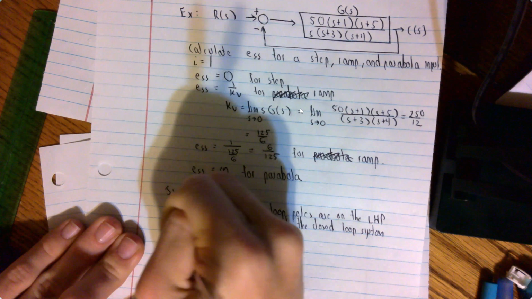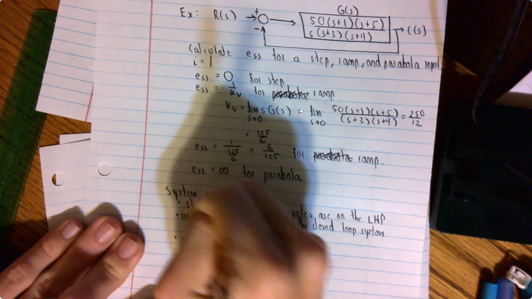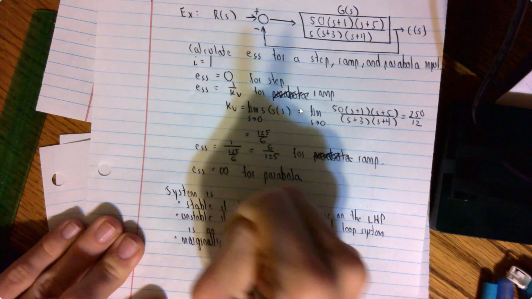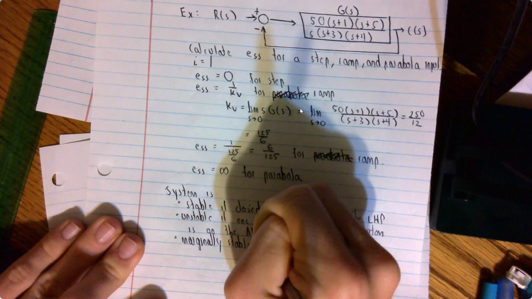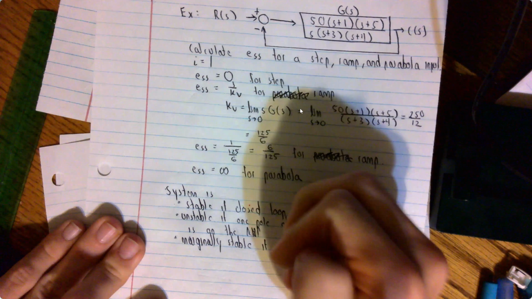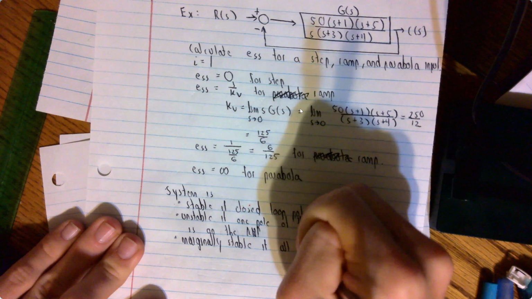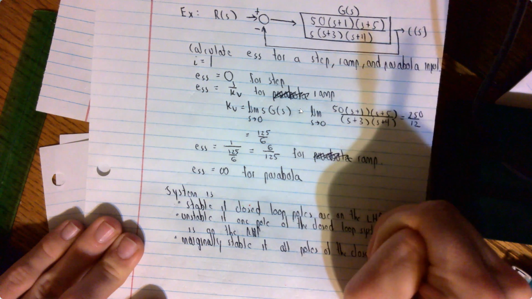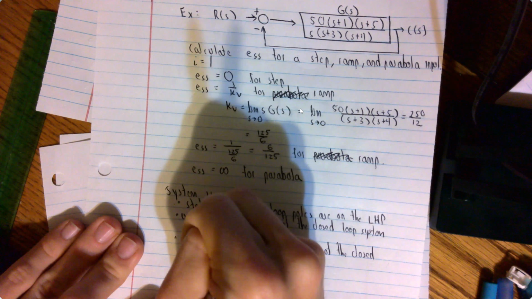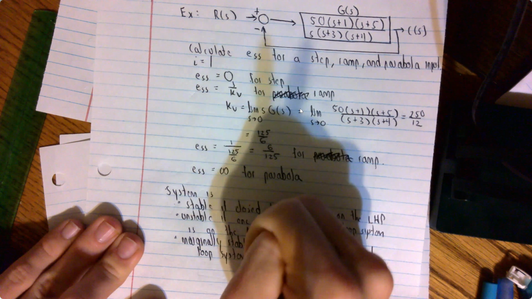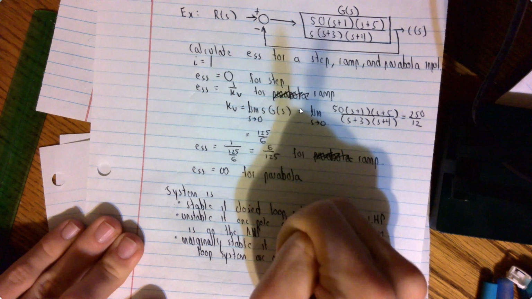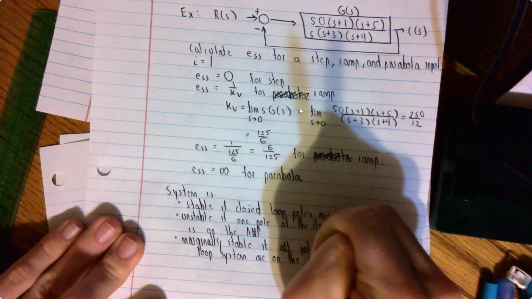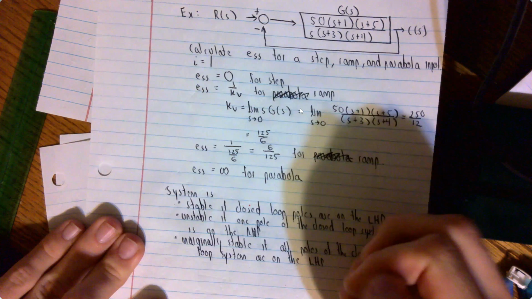And then it's going to be marginally stable if all poles of the closed loop system are on the left-hand plane or on the j omega axis.